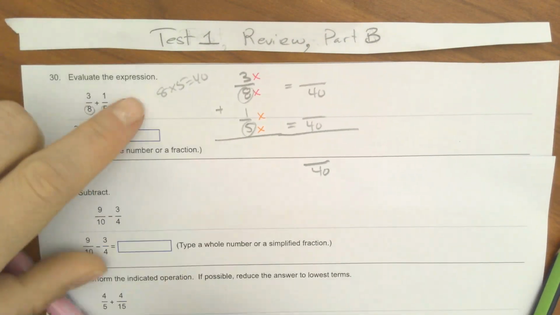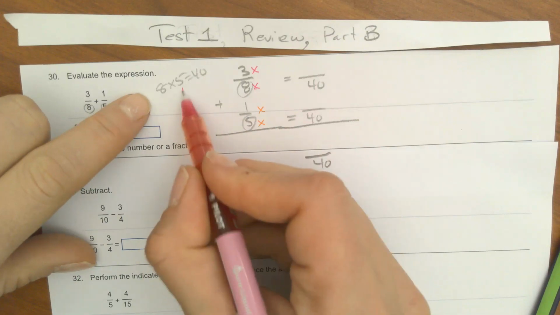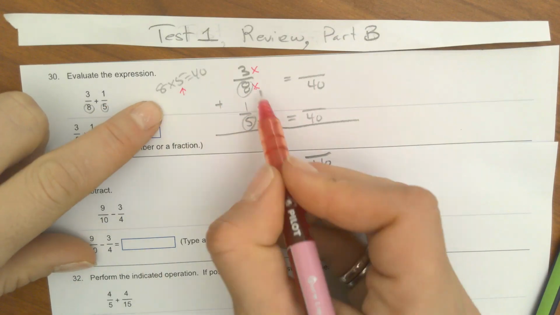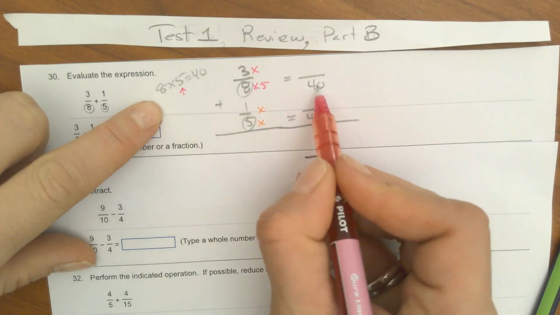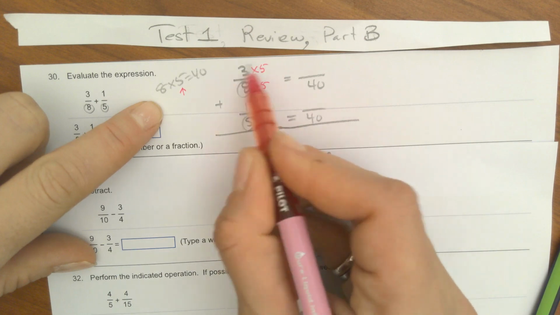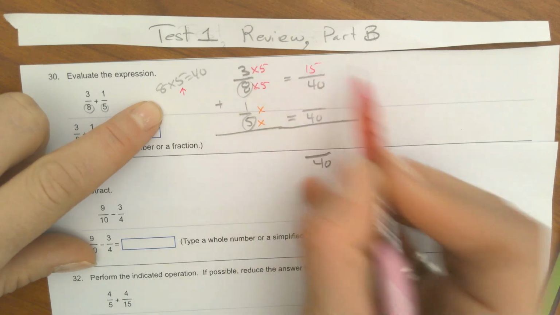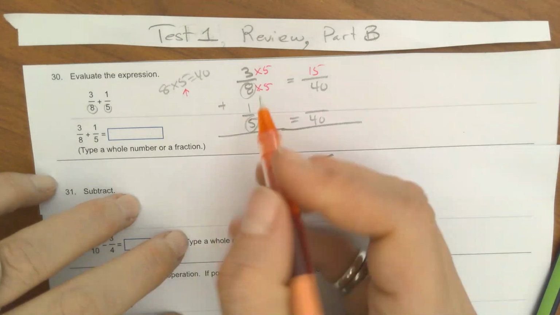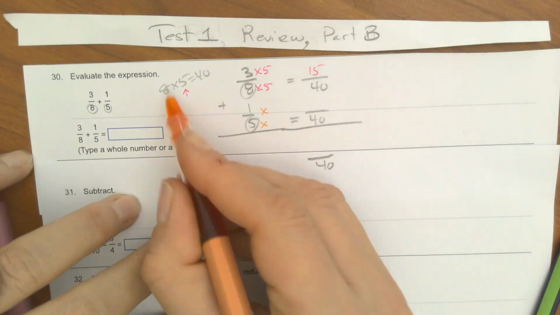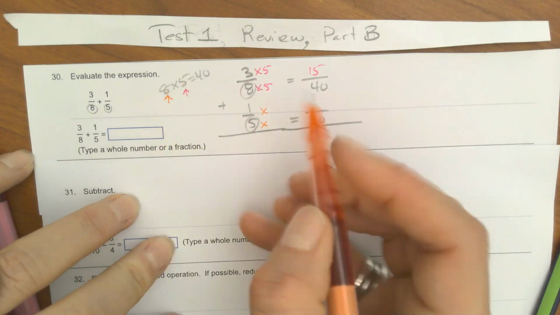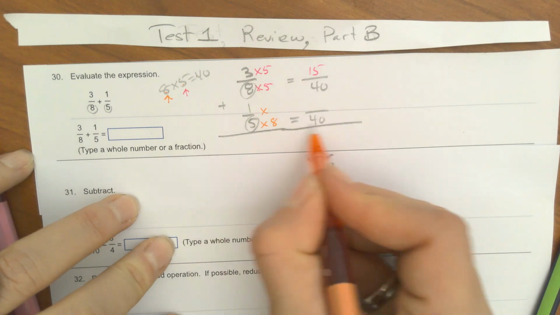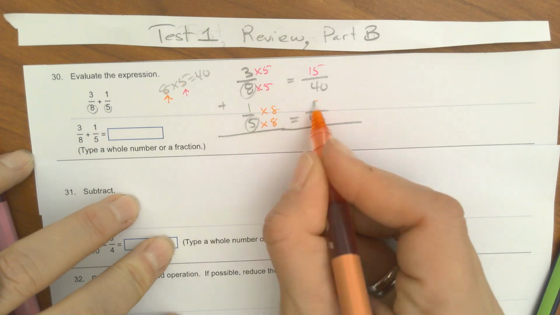I go 8 times 5 is 40, so I'm going to put a 5 here. 8 times 5 is 40. And I use the same number here: 3 times 5 is 15. Okay, so now I do this. 5 times what is 40? 5 times 8 is 40, so I'm going to put an 8 here. 5 times 8 is 40, 1 times 8 is 8.